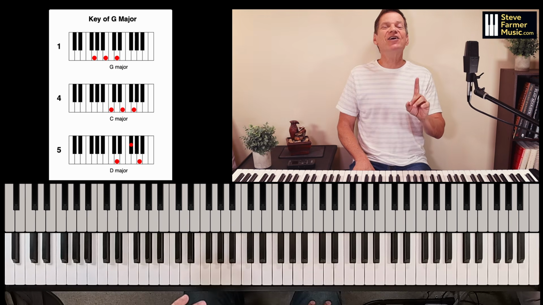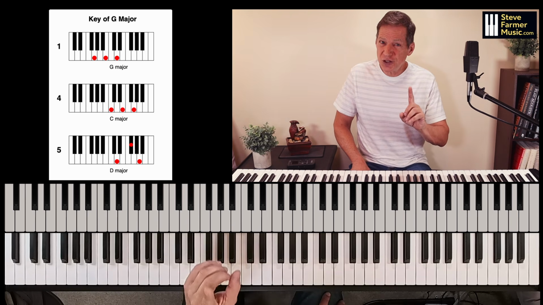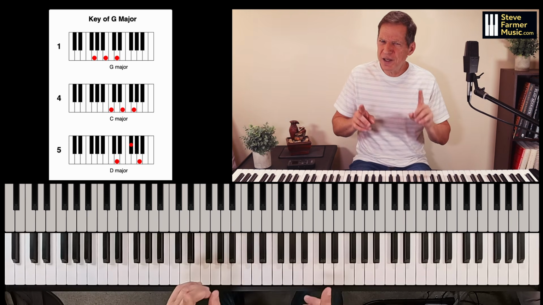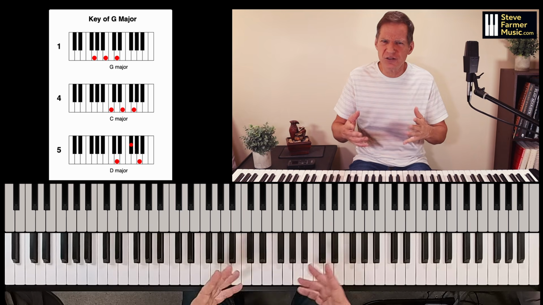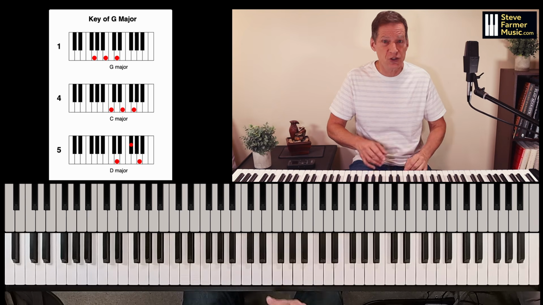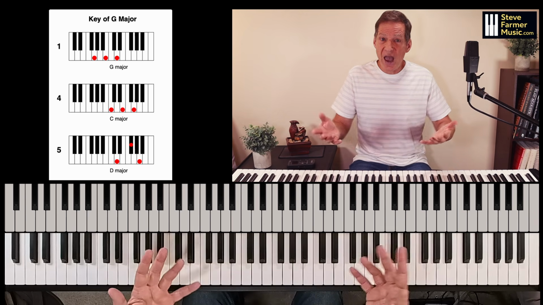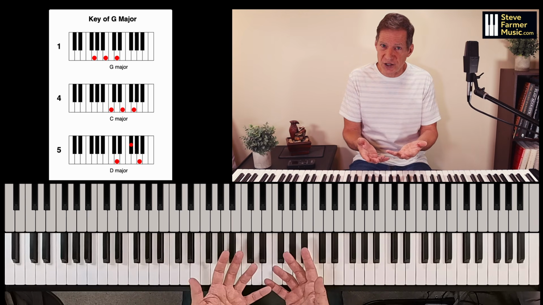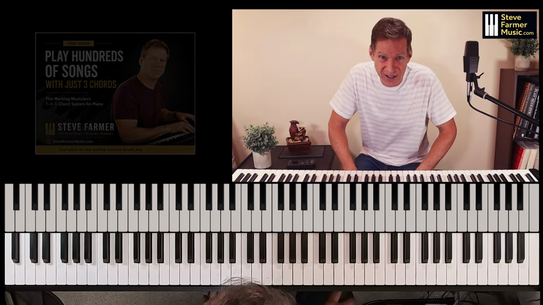And here's the really exciting part. Once you start seeing these patterns, you'll begin hearing them everywhere. Thousands and thousands of songs, country, rock, pop, gospel, old standards, are built from just a handful of these common chord progressions, and that's why I put this guide together.